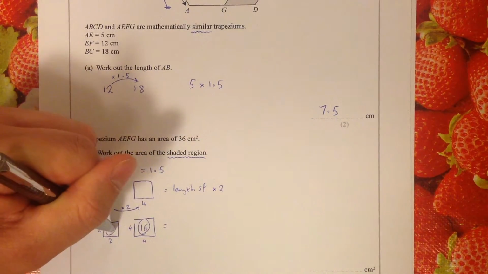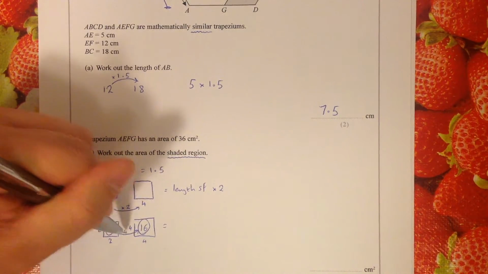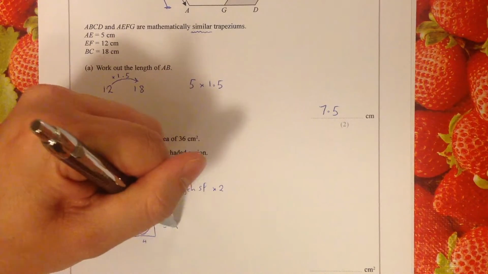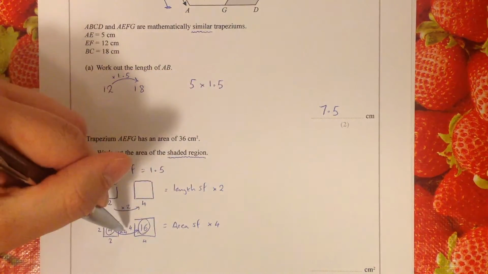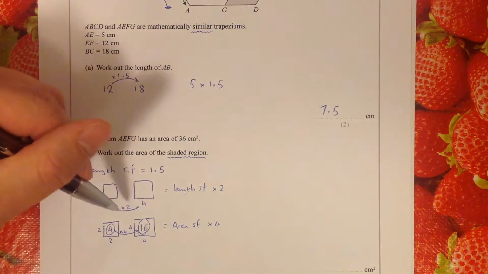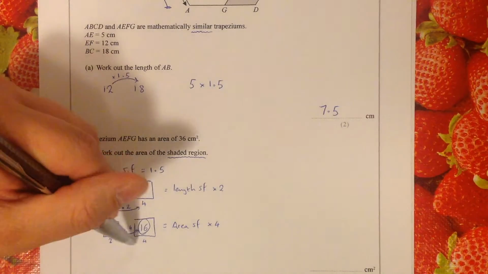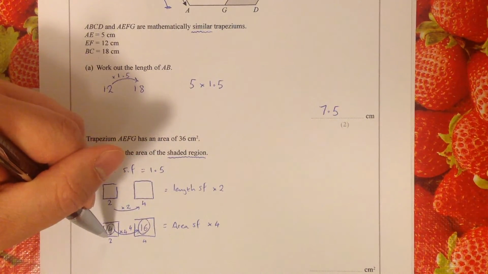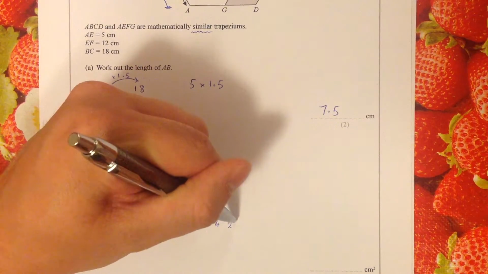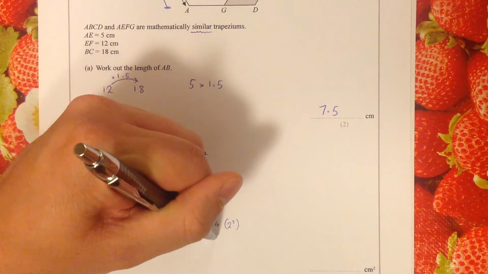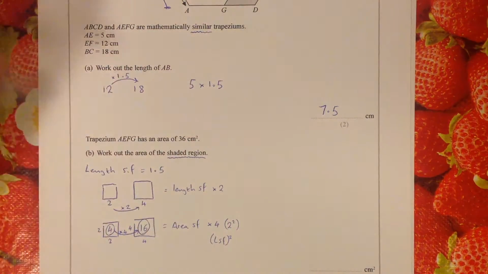So the area of this one's 4, and the area of this one is 16. Now let's have a look at the scale factor here for areas. How do I get from 4 to 16? Well, I times it by 4 actually. So the area scale factor is times by 4. Or, if we could come up with some kind of special relationship here, if you compare it to the length scale factor, I've times this length by 2, and I've also times this length by 2. So I've done 2 times 2, or I've done 2 squared, or I've done the length scale factor squared. And there's our relationship established.